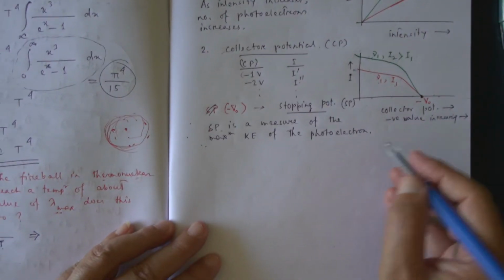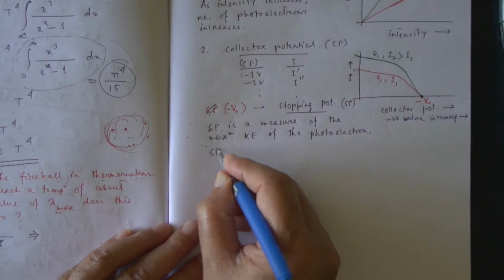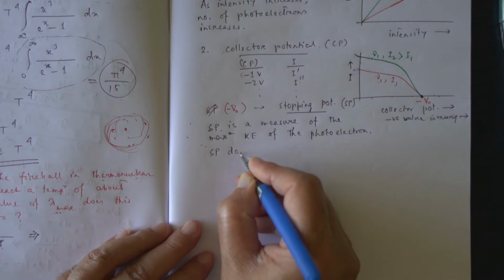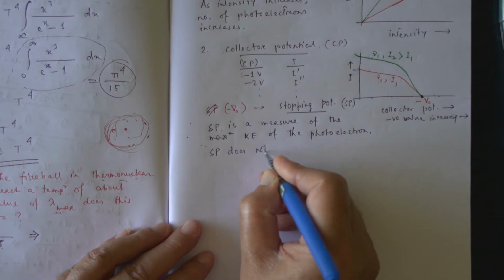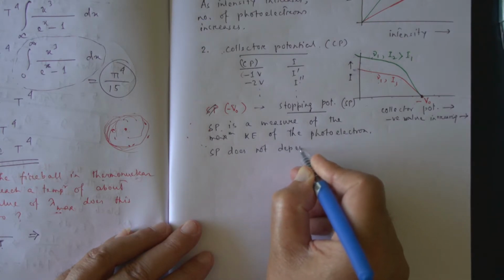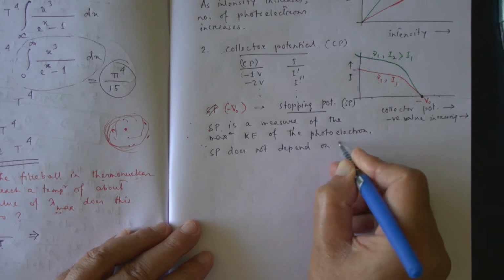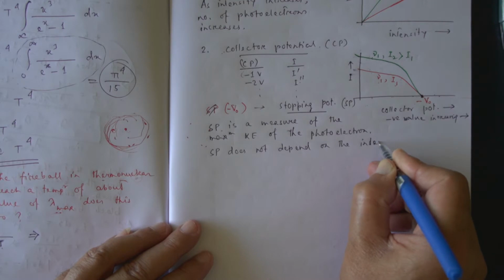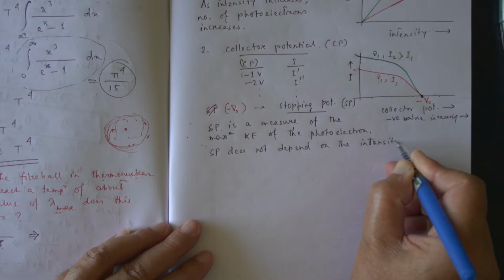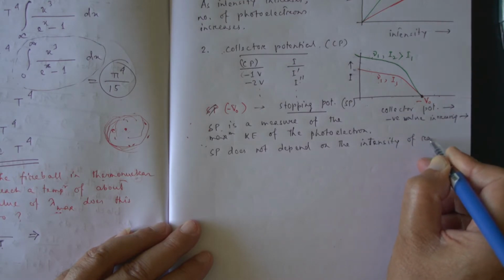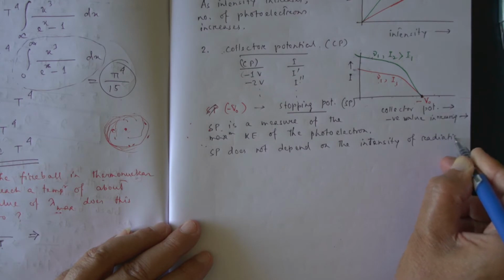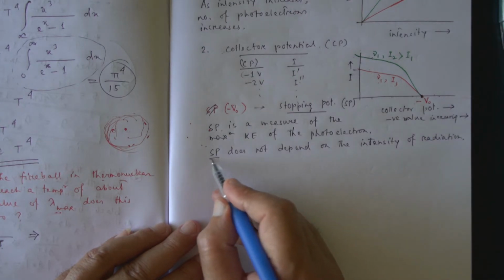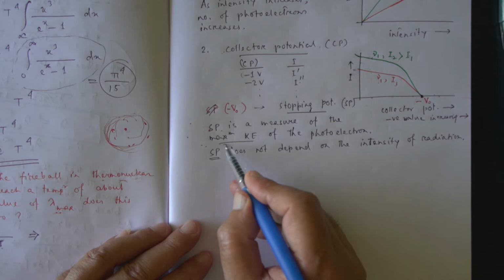That means the stopping potential does not depend on the intensity of radiation. And stopping potential means maximum kinetic energy.